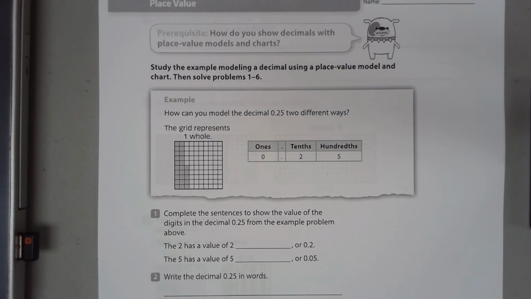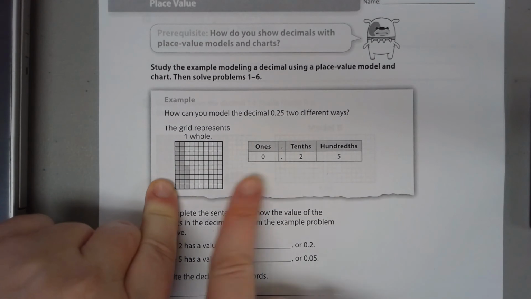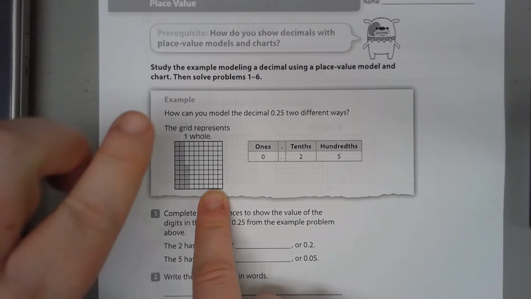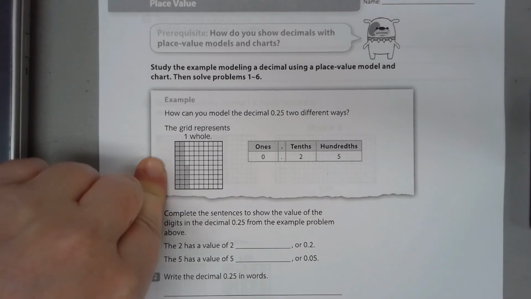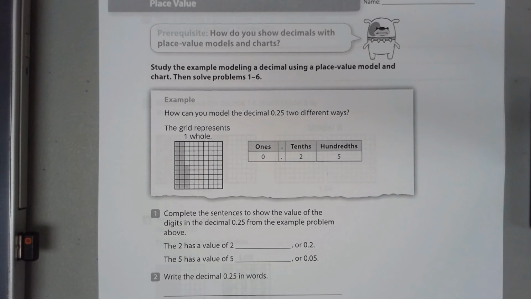So the prerequisite, which means something that you need to be able to do before you do this lesson, is how to show decimals with place value models. This is a model, and charts. So you need to be able to take this model, which is a sheet of 100, and if it says 25 hundredths, you need to be able to come over here and color in 25 unit squares. Then if you go right here, you need to be able to say 25 hundredths into the place value chart. Now, both of these things are going to be very helpful when it comes to breaking down these numbers.